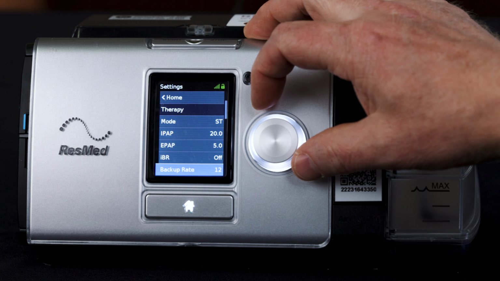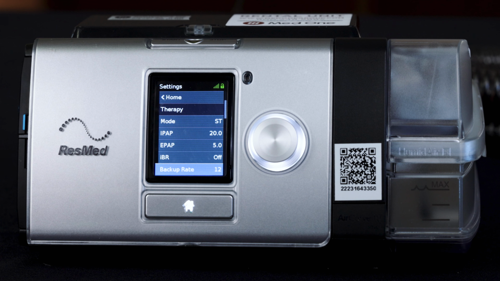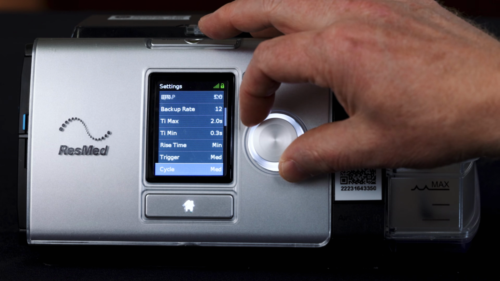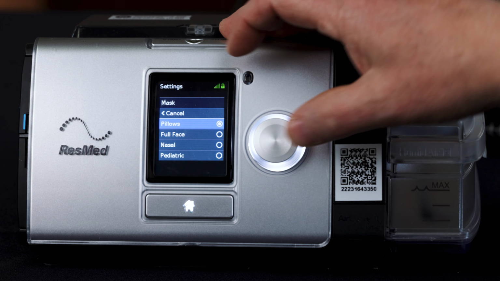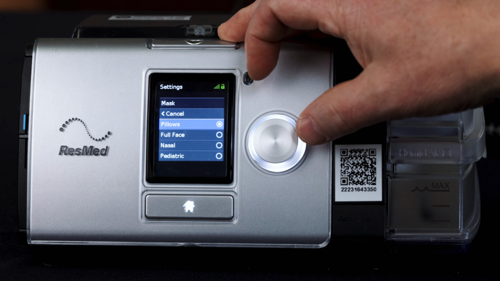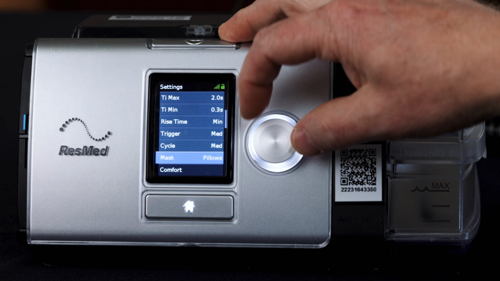Now be mindful, when you're in a BIPAP mode or any mode that has a backup rate, you never want to set it below 8 for safety reasons. And then again, as I showed you on the previous mode, you could scroll down to mask, which is the interface, and then you pick between the 3 different types of interface: pillows, full face, and nasal.